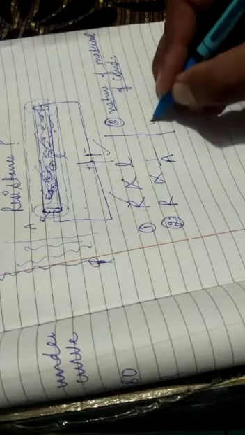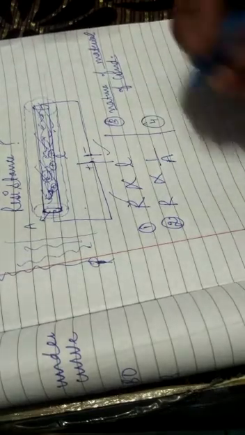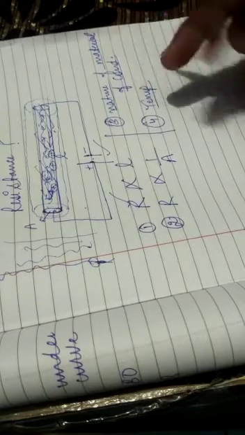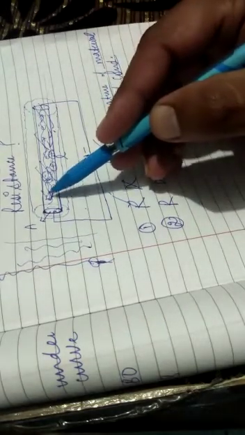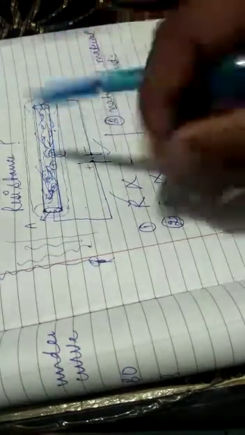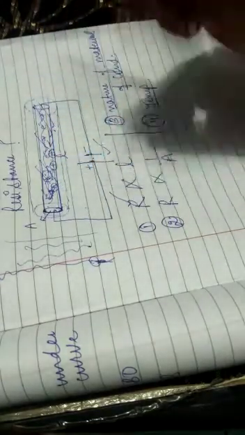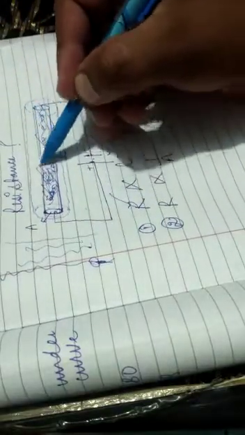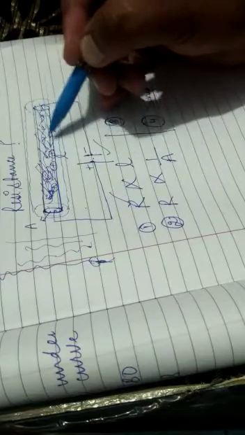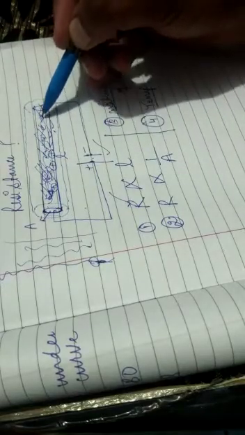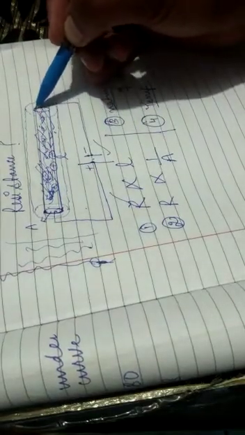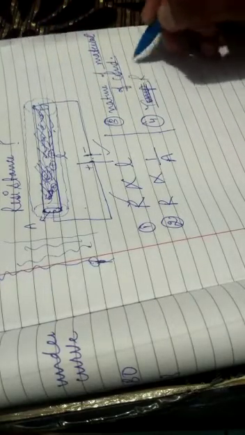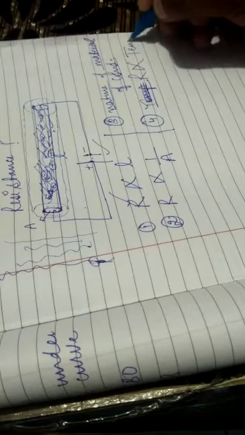And the fourth factor is temperature. Now it is easily understandable. If I increase the temperature, the electron speed will definitely increase. The positive ions will vibrate at higher speeds. It means the time between hits will be less, they will hit quickly, and the resistance will increase. So resistance is directly proportional to temperature.